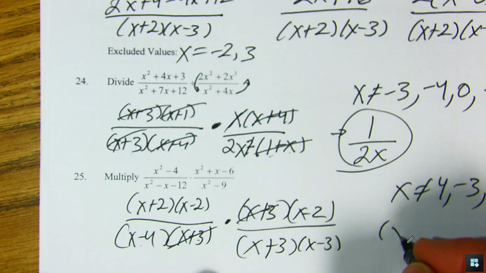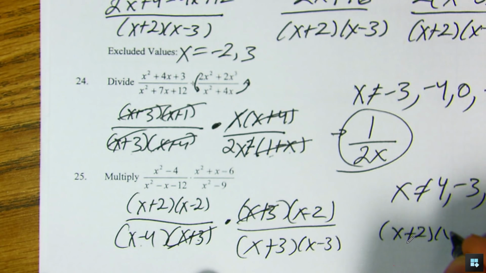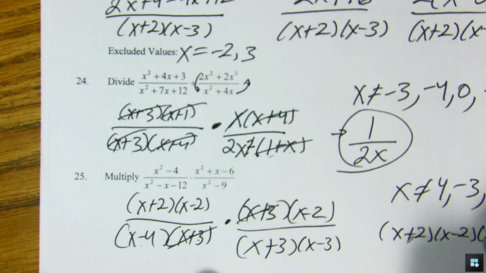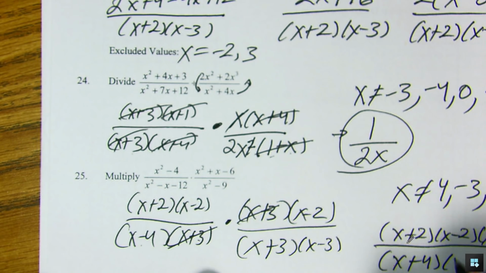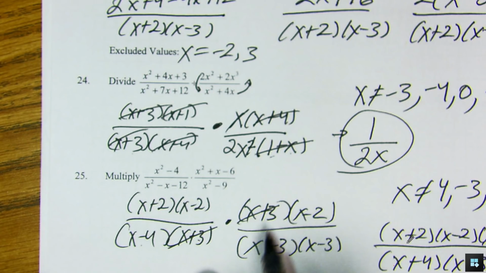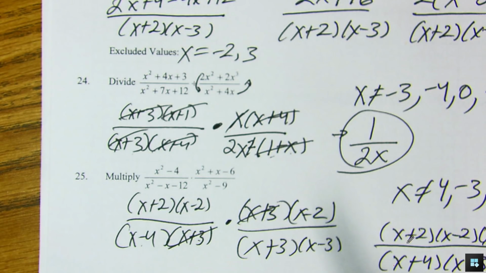Okay, that's going to be x plus 2 times x minus 2 times x minus 2. You could call that x minus 2 squared times x plus 4 times x plus 3 times x minus 3. Note, if you would have simplified right here, you still would have had the x plus 3 from right there. So, get the same answer either way. All right, let's do it.